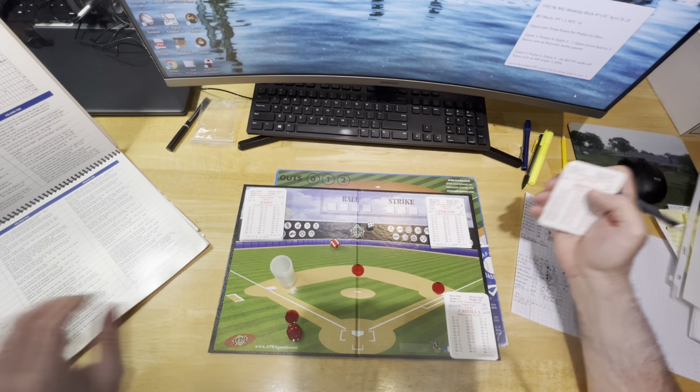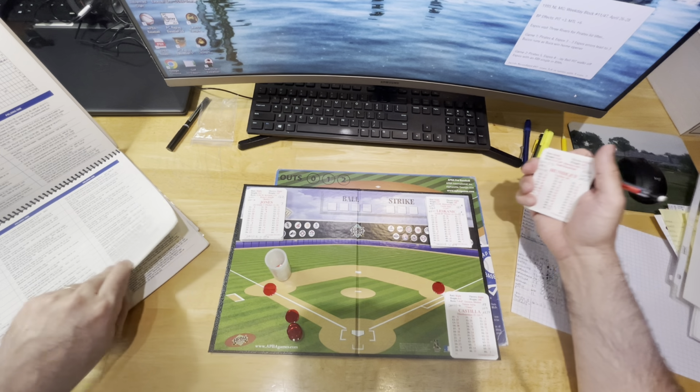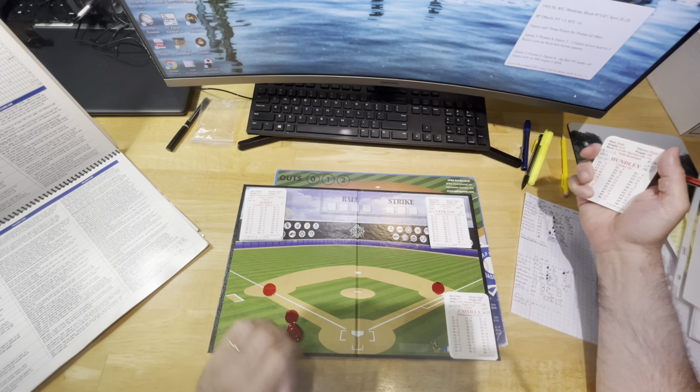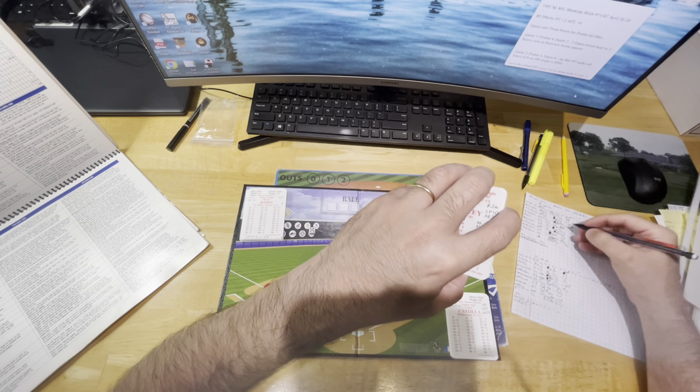No. That's a force at second. All right, so Mets have first and third, 1 out for Todd Hundley. This is a good situation for the Mets. Okay, Hundley, 45-14 draws the walk. Uh-oh.